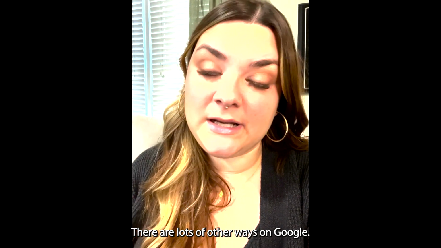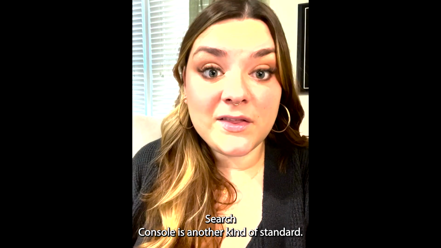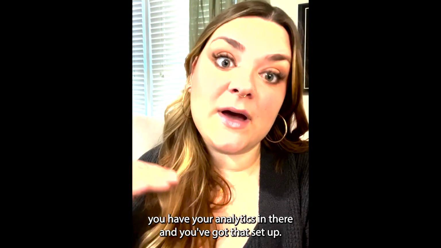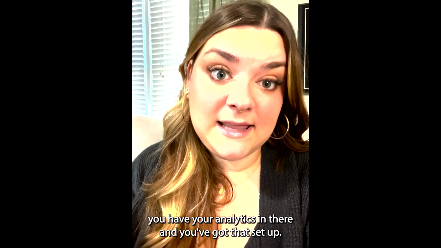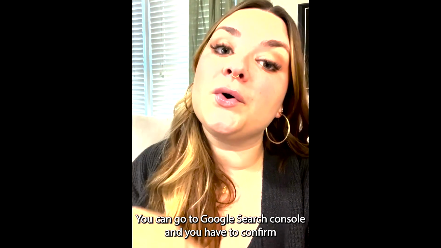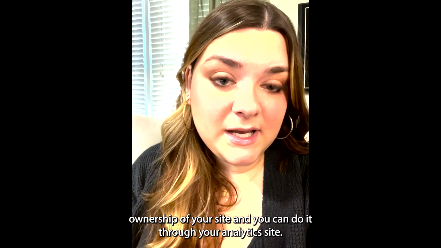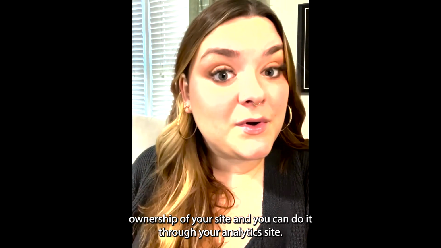And remember that Google Analytics is just one way to track your analytics on your website. There's lots of other ways. Google Search Console is another kind of standard one that's very easy to add up, especially once you have your analytics in there and you've got that set up. You can go to Google Search Console and you have to confirm ownership of your site, and you can do it through your analytics site.